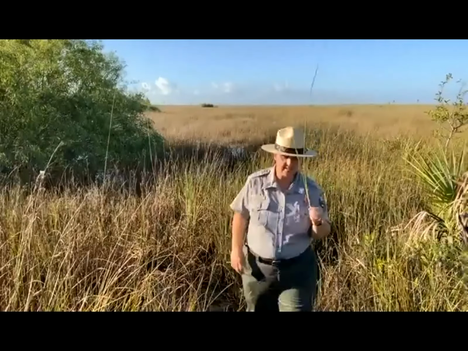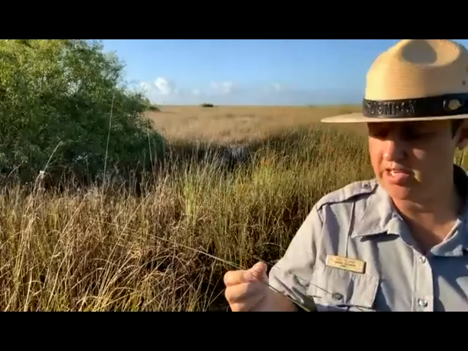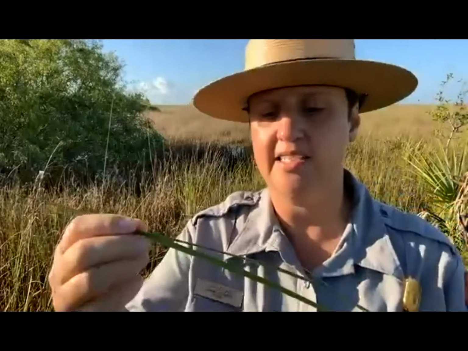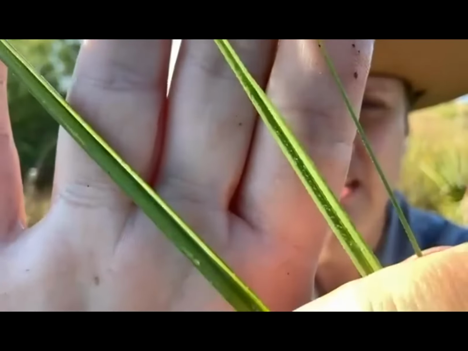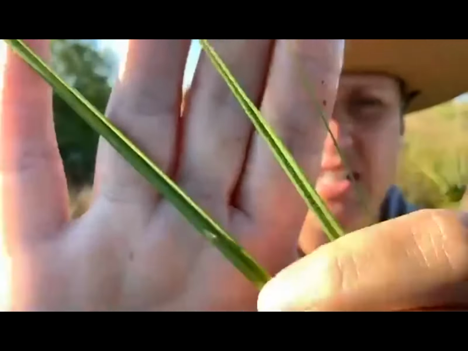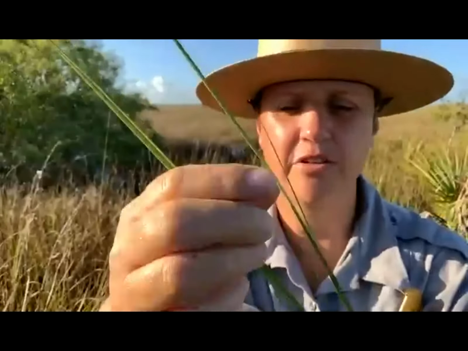Now, sawgrass is technically not a grass. If you get into botany, technically it's a sedge, but saw sedge sounds stupid, so we call it sawgrass. So sawgrass is called sawgrass because it has these little tiny pointy bits on it. And those little pointy bits, which Nathan has a better picture of, those little points point up on this plant.